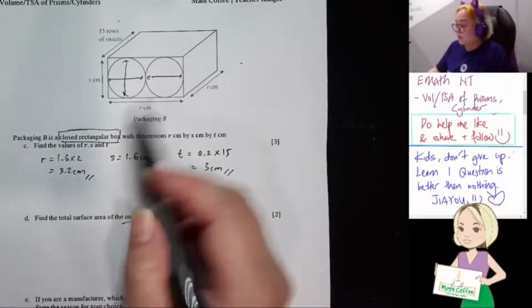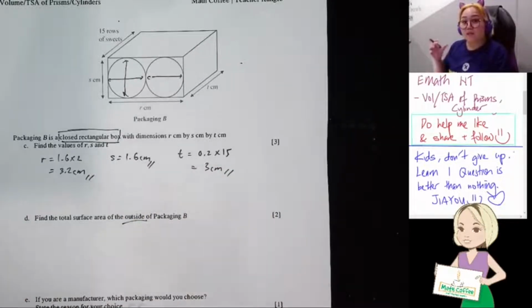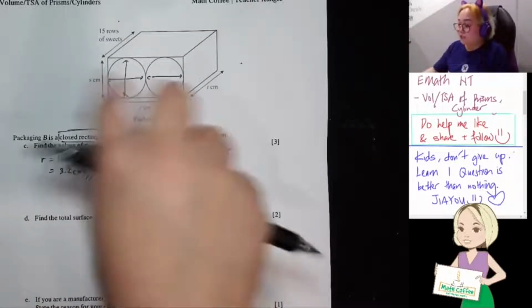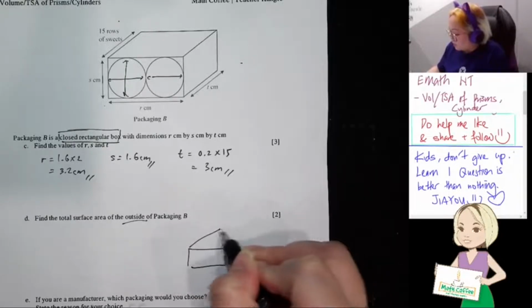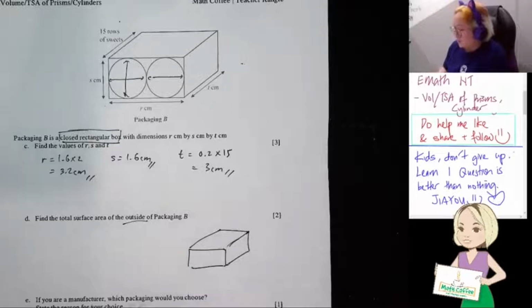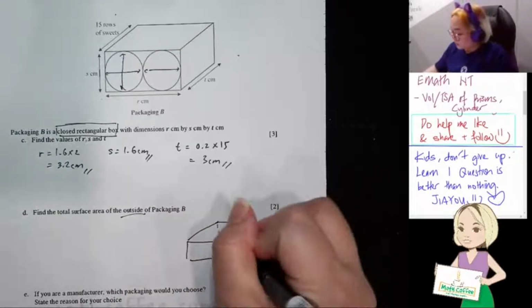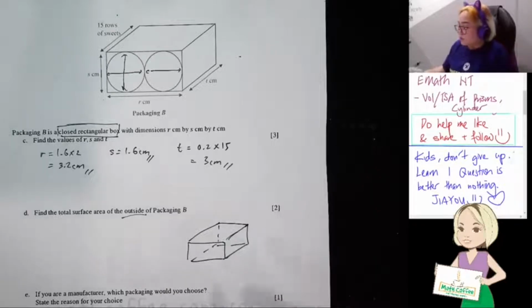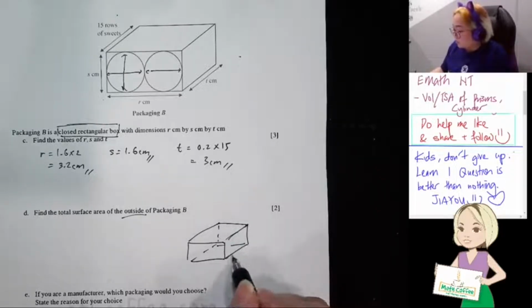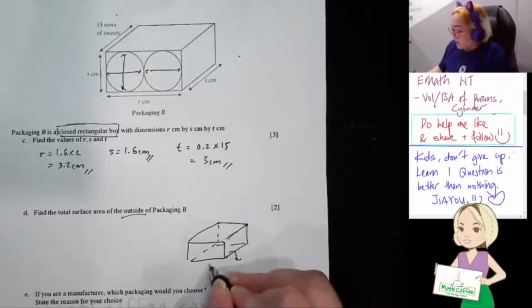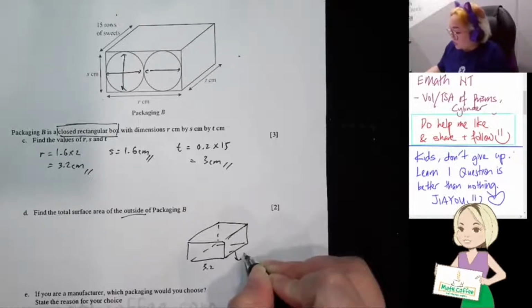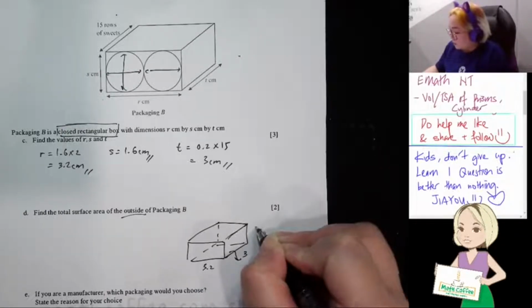Agree? So last lesson, last Wednesday, I talked about volume and total surface area of a cuboid. So in this case, we will do the same thing. Let's decide what is our base area. Let me just copy their drawing, like that. Here is a cuboid, and I want to find the total surface area. I shall decide to use the bottom as my cross-sectional area. So this is 3.2, this is 3, and the height is 1.6.